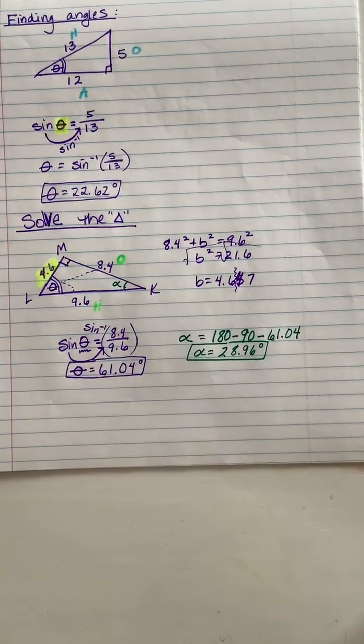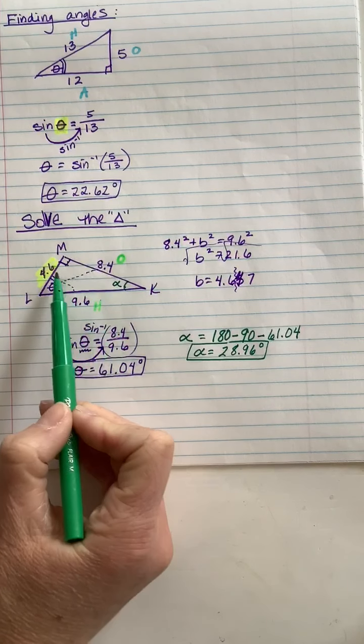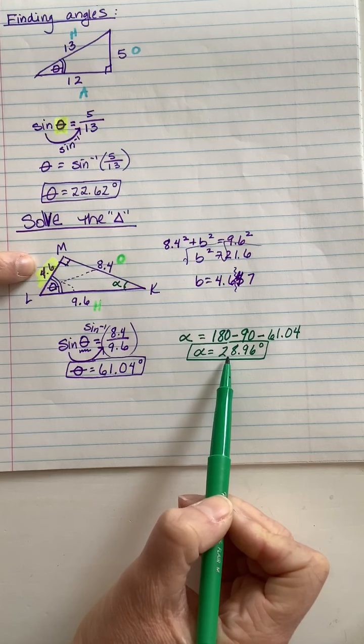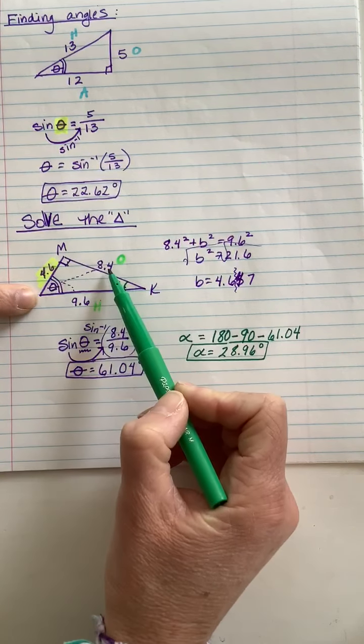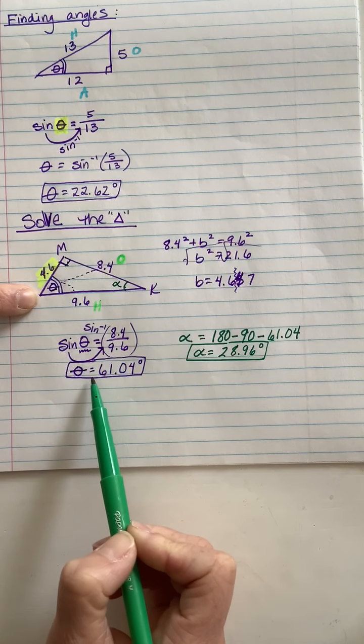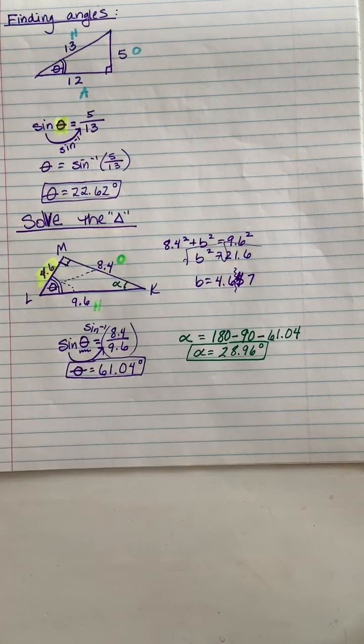And again, look back at your triangle to make sense of your answer. We're not asking you to justify anything, but you'll notice little alpha is across from the smallest side, which means that has to be the smallest angle, bringing you back to some geometric theorems. Next biggest one is 8.4, which means that's your next largest angle. And then the largest side should be 9.6, which is across from your 90 degrees.